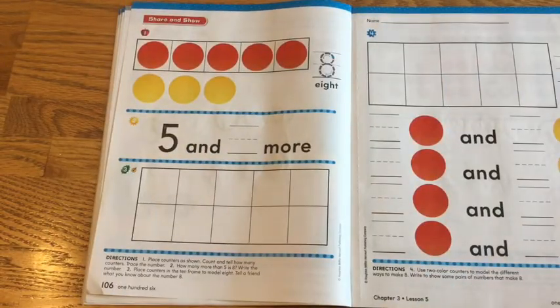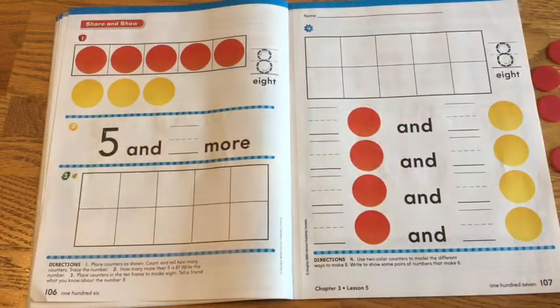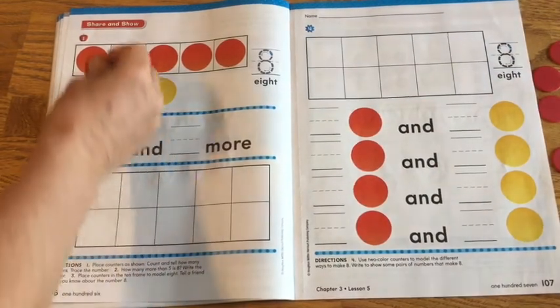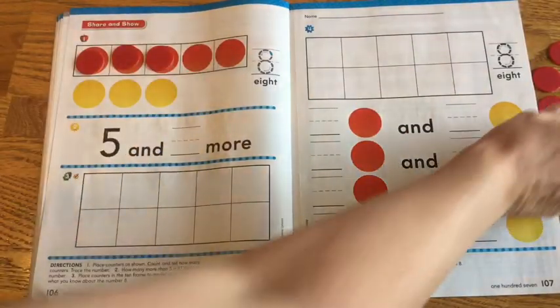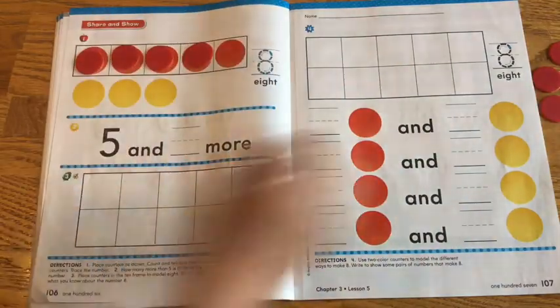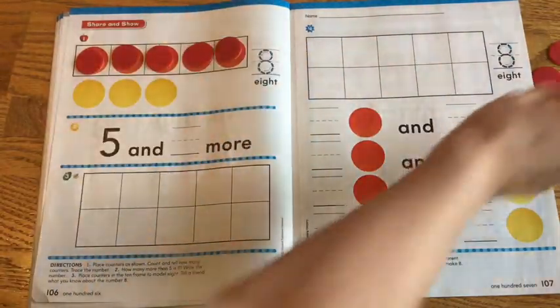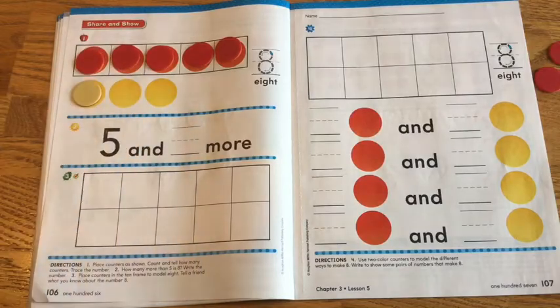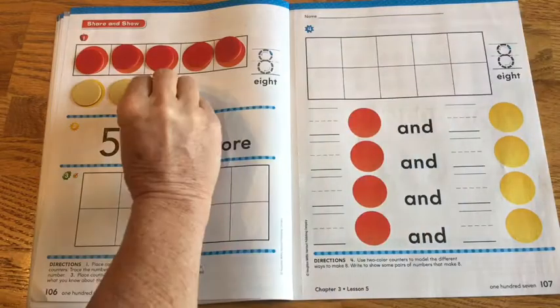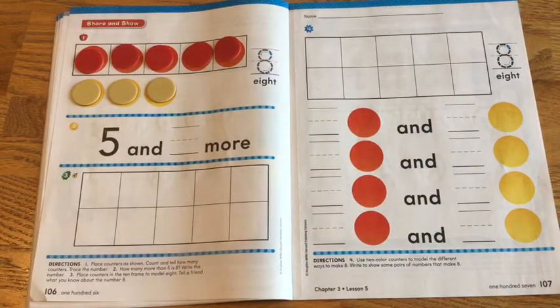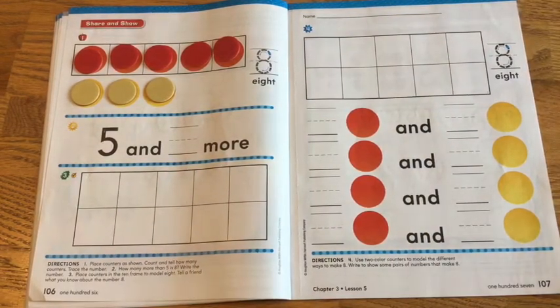The directions read, place counters as shown. Okay, so for this lesson, you are going to need your counters so you can pause and go get them. And then it says place them as shown. 1, 2, 3, 4, 5, 6, 7, 8. So there are my 8 counters.